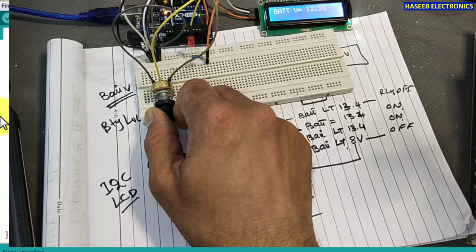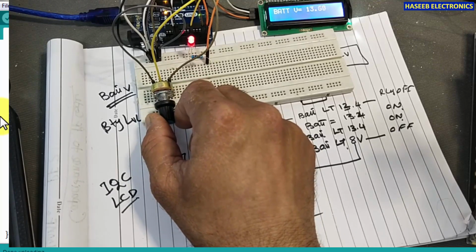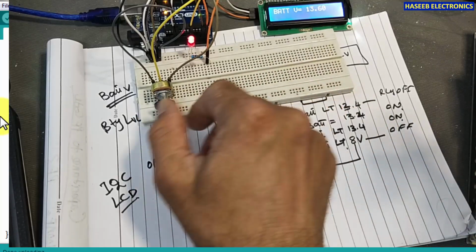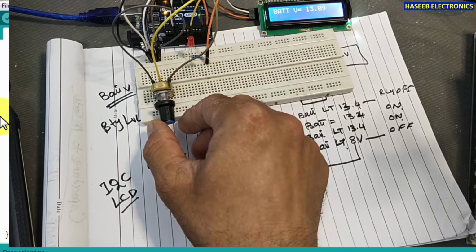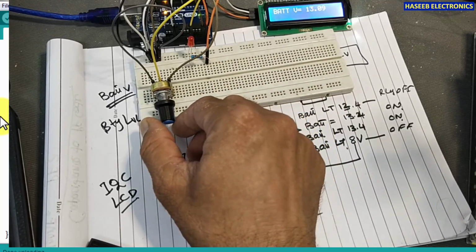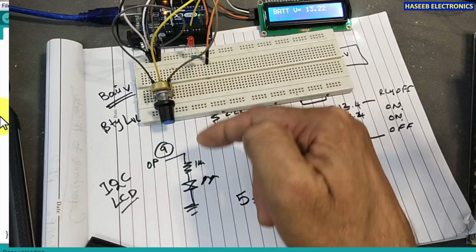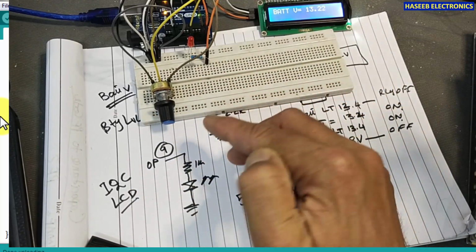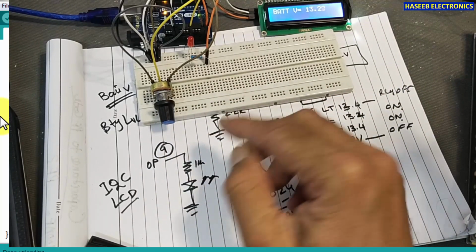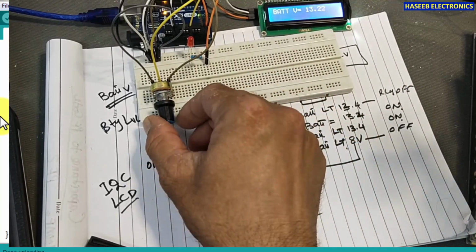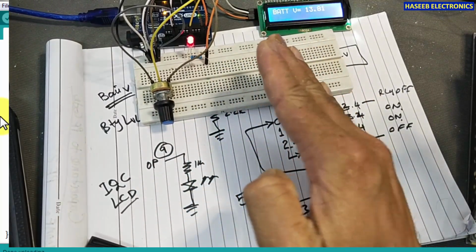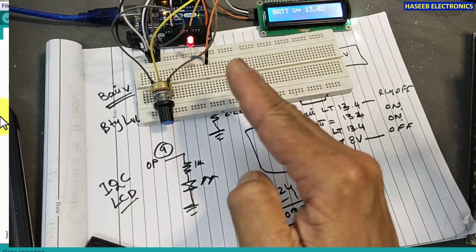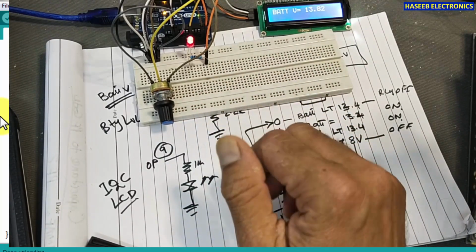9 volt, 10 volt, 13.6 volt, yes, we can see the LED is on. But now when the voltage is dropping, the LED is off, so it will start charging again. We don't want to charge, discharge. When the battery is charged at 13.4 volt, at that time the relay must be disconnected, so the battery will go into discharge mode.